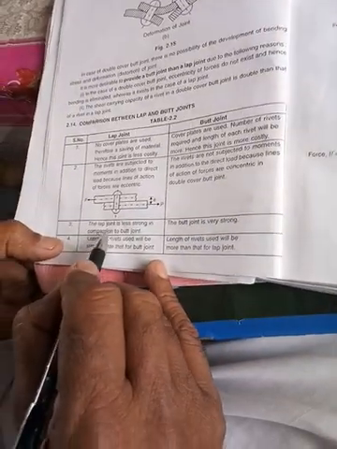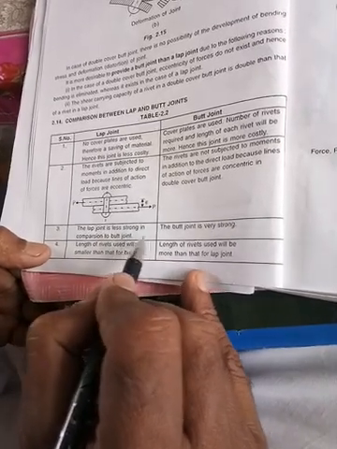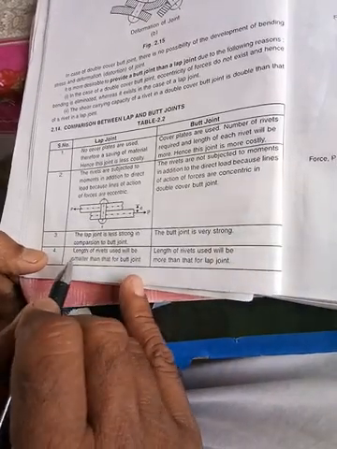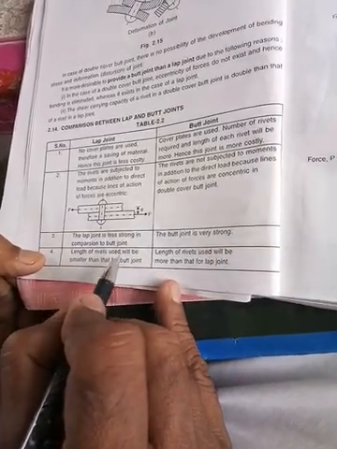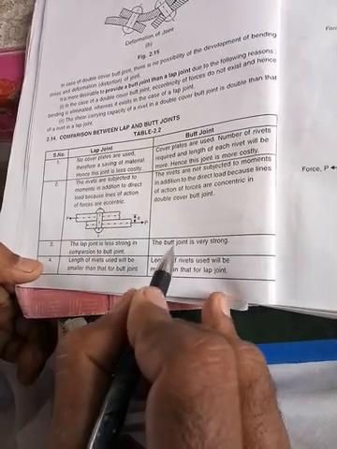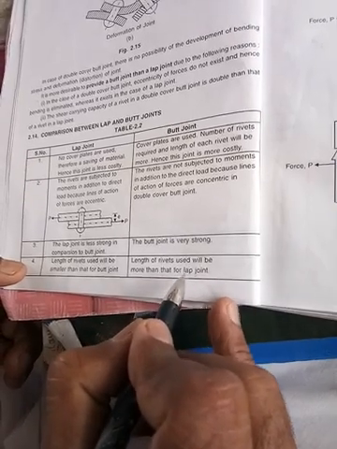The third point: the lap joint is less strong as compared to the butt joint. The butt joint is more strong. The next point: the length of the rivets used in a lap joint will be smaller than in a butt joint. In the case of the butt joint, the length of the rivets used will be more than that of the lap joint.